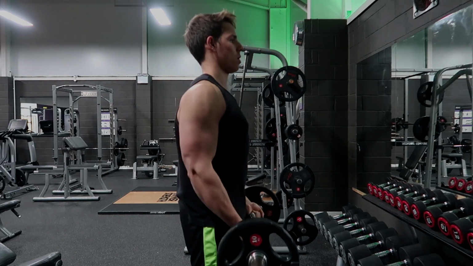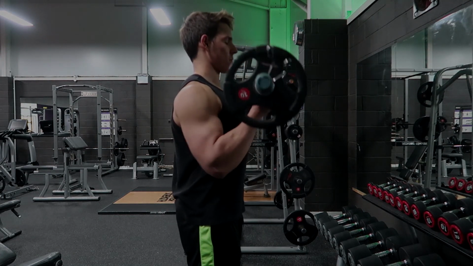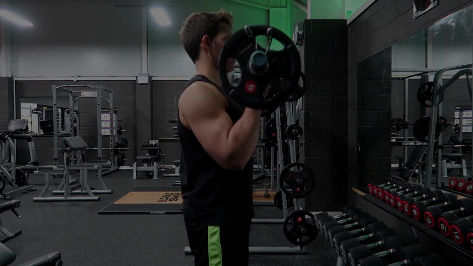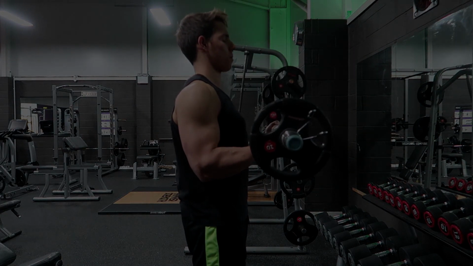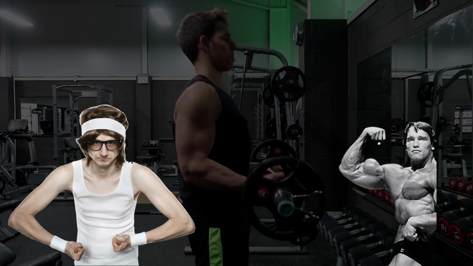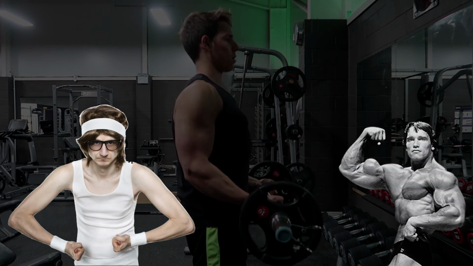The evidence when it comes to time under tension and eccentric muscle actions is a bit of a mixed bag, because some studies favor untrained subjects and other studies look at trained subjects, so it's kind of difficult here.